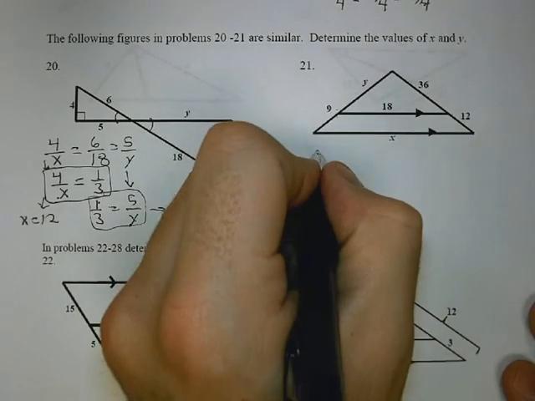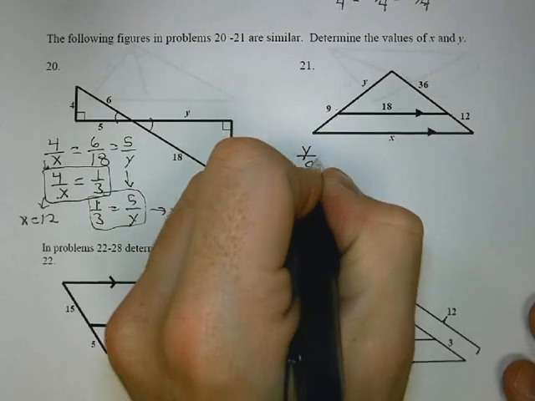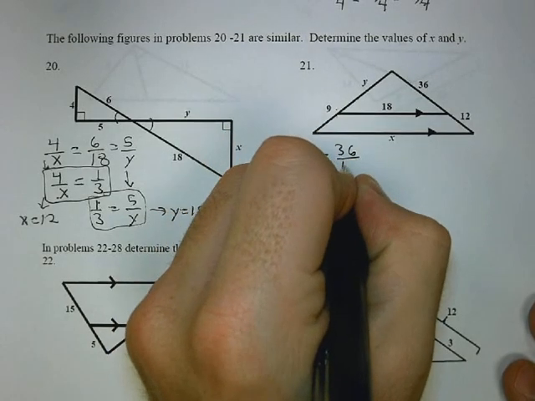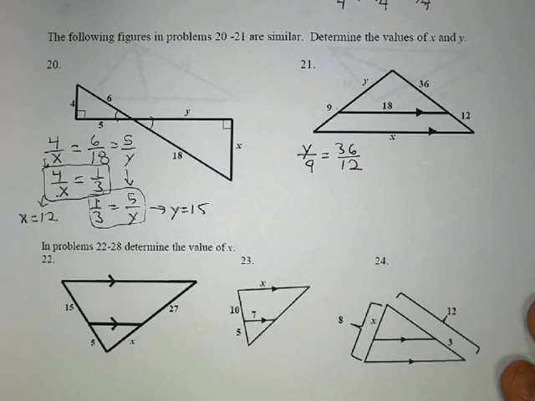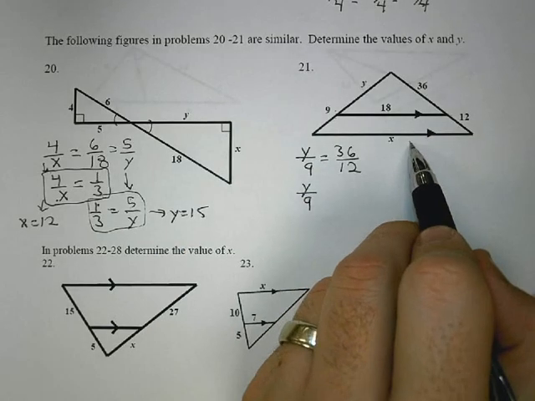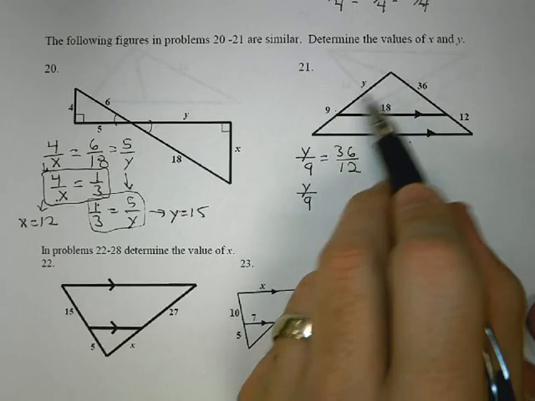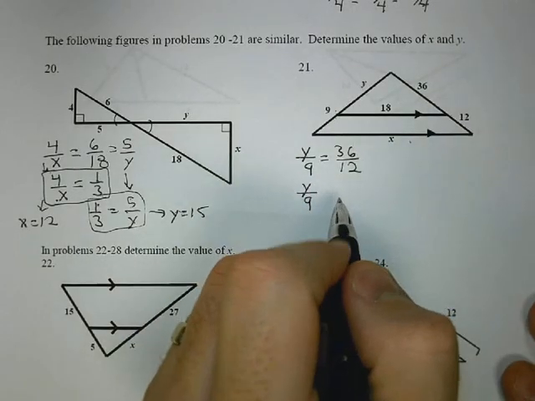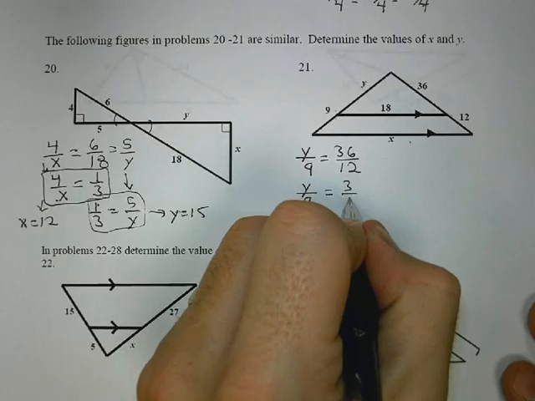Okay, on to number 20. We need to find our variables. First off, if we look at these two triangles, they are similar by angle, angle. So let's match up our parts. I have 4 over x, 6 over 18, and 5 over y.